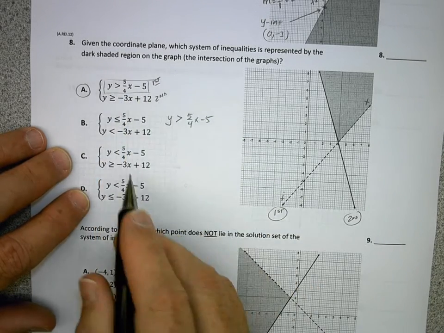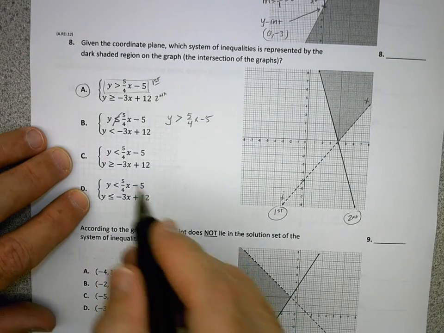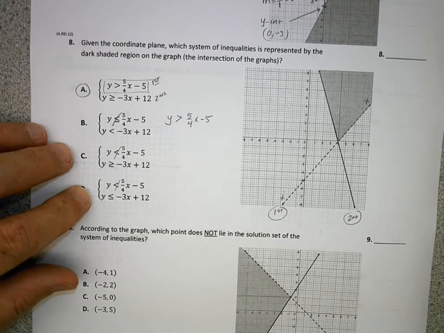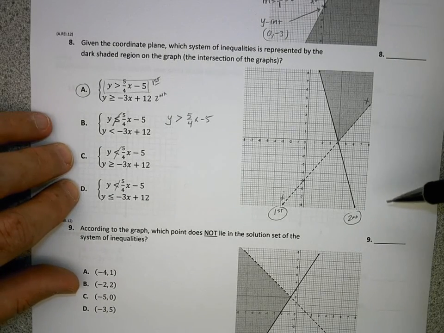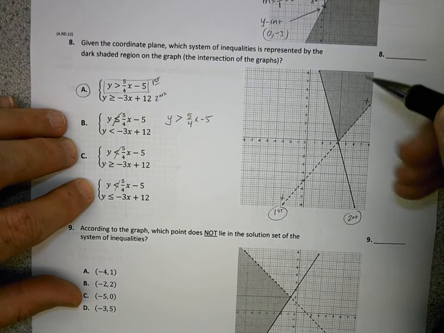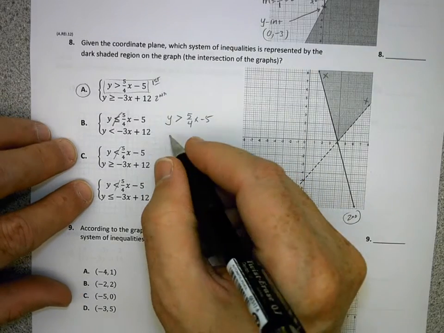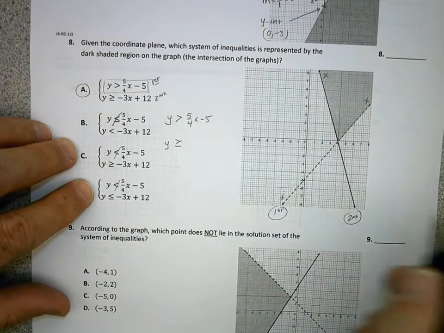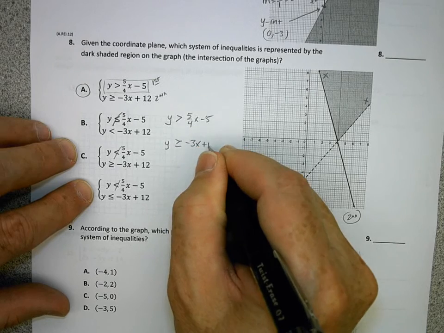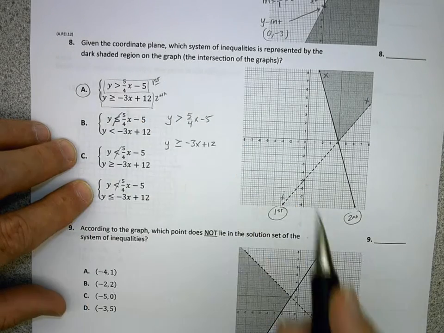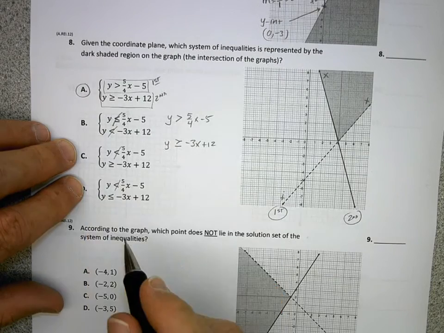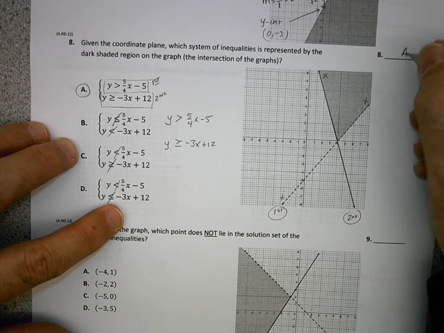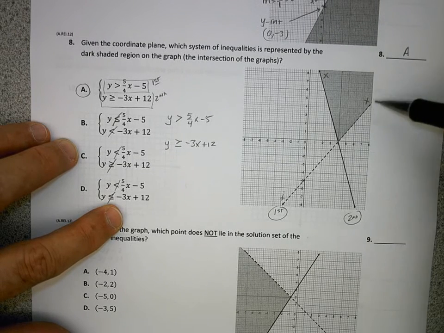See, the rest of them, less than or equal, that would be a solid line. Less than would be shaded below, and this is another less than. So we actually got the answer here, but let's just check out the rest because sometimes they don't fall out that easy. The second one, notice that it also is shaded above, but it has a solid line, so it would be greater than or equal to minus 3x plus 12. And notice it works right there. This one has a less than below, greater than and below, and less than. So our answer is, as we said, A. You're just trying to determine the inequality sign.